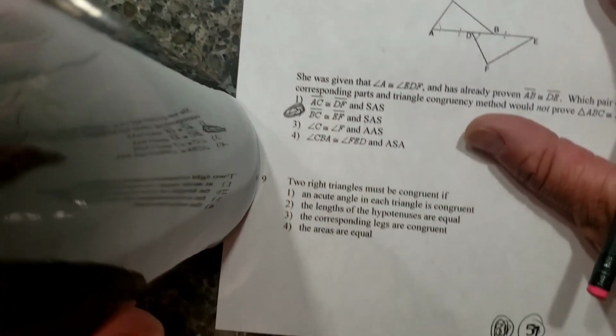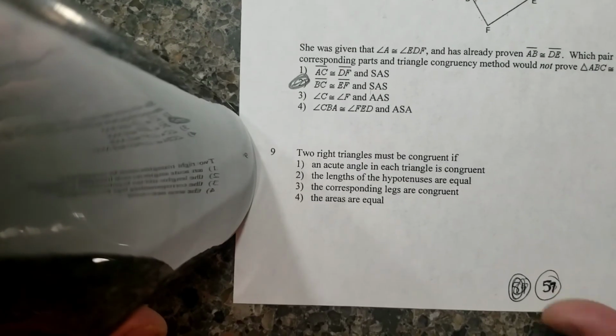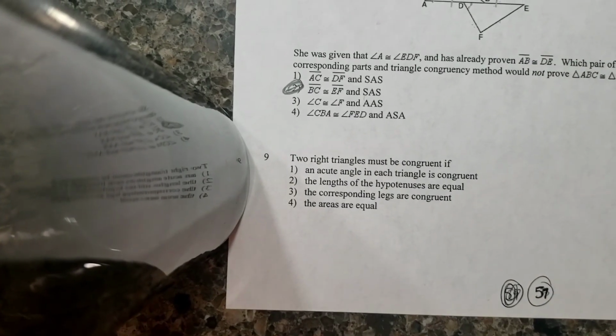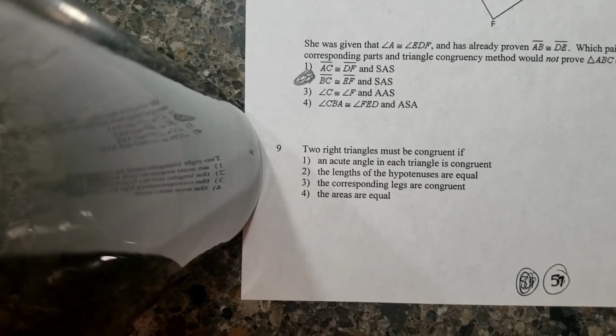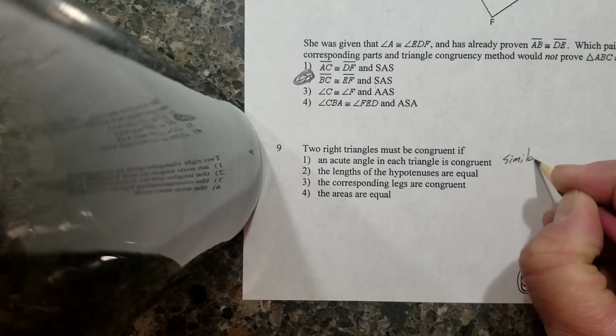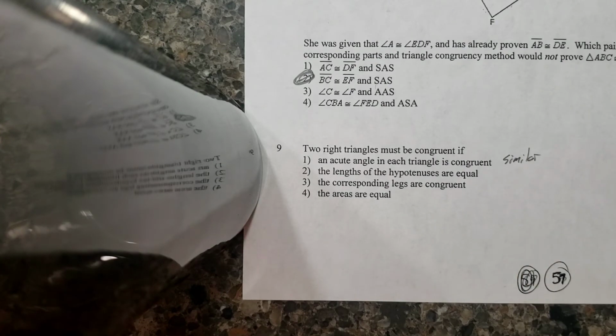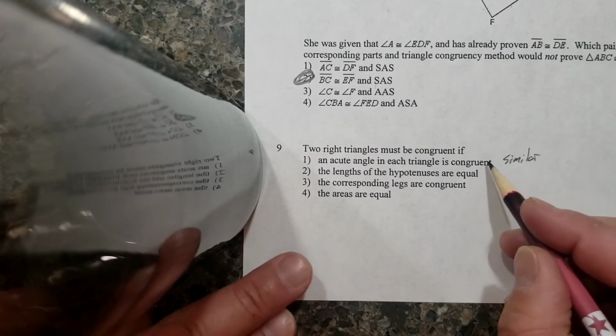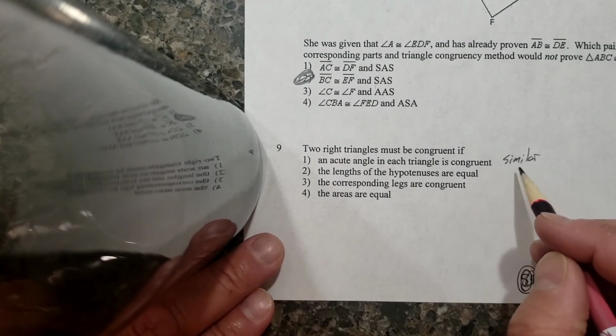Number 9, 2 right triangles must be congruent if an acute angle in each triangle is congruent, okay? That doesn't make them congruent, that makes them similar, okay? All of your angles would be similar. You'd have a right angle in each triangle, and then an acute angle in each triangle is congruent, which means the second acute angle in each triangle would also be congruent, but that has nothing to do with the sides.